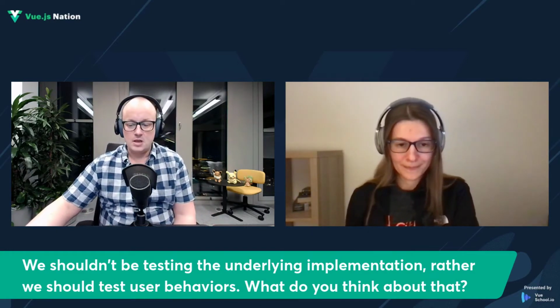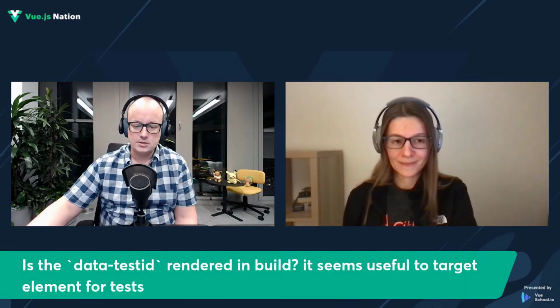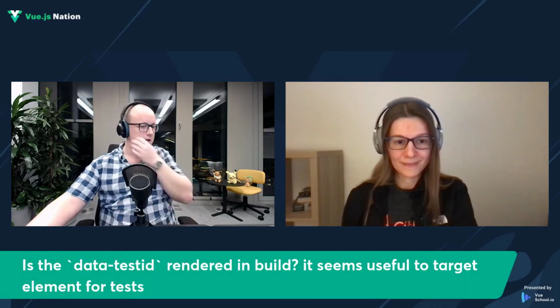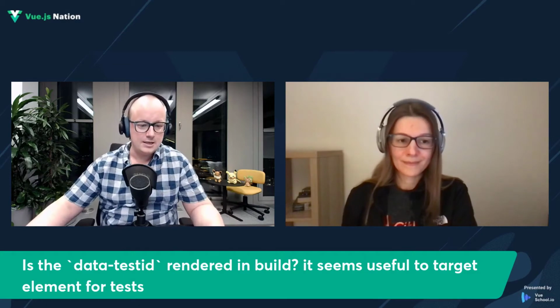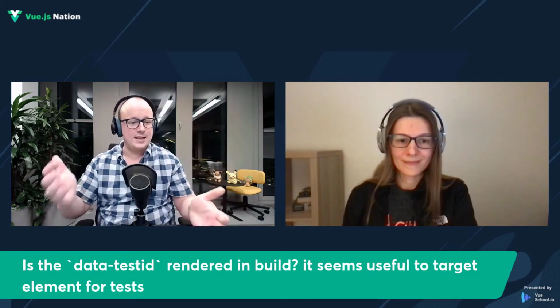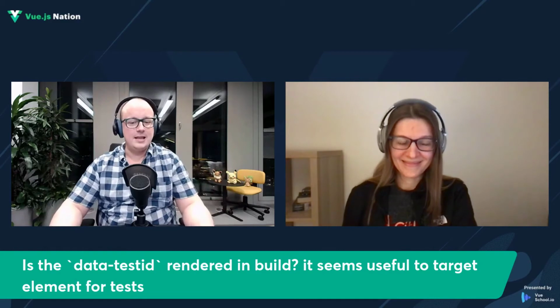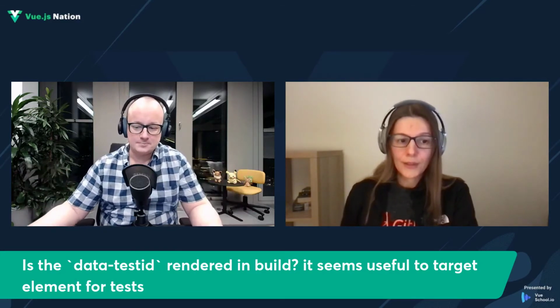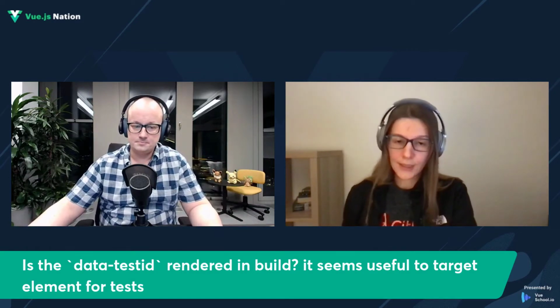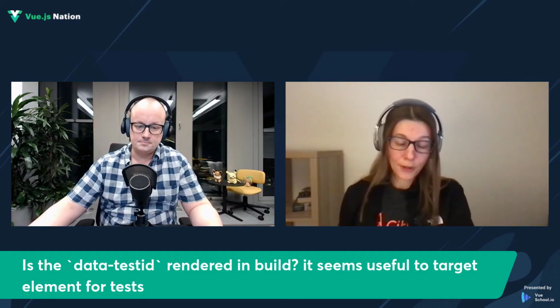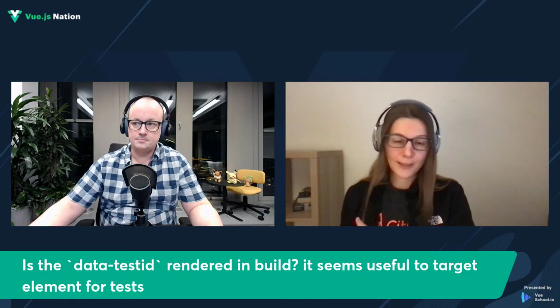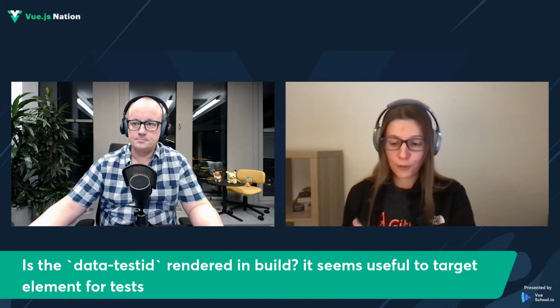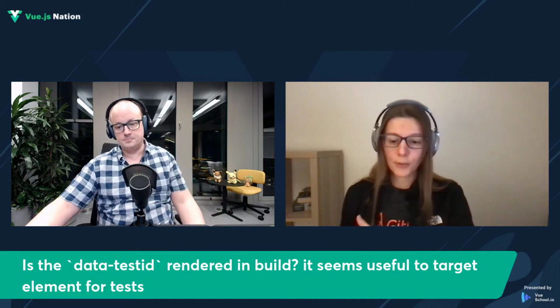No, it makes sense. And also, piggybacking on this, there's this ongoing debate of whether we should use test IDs or not. It seems useful, but then maybe it goes against the user behavior if you need to rely on having test IDs to tell you what elements are what. So what are your thoughts here? So yes, it's rendered in the build. This is a bad thing about it. You can switch to refs. You can search by text if you're using DOM Testing Library. But for us, in our particular case, this is useful because we're using the same identifier in our end-to-end tests. So we need it to be in the build.